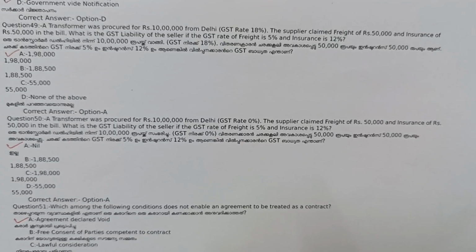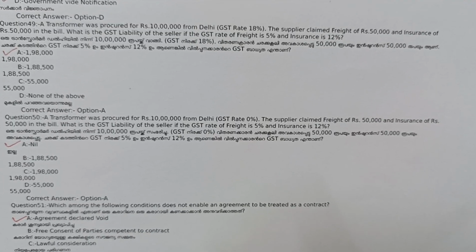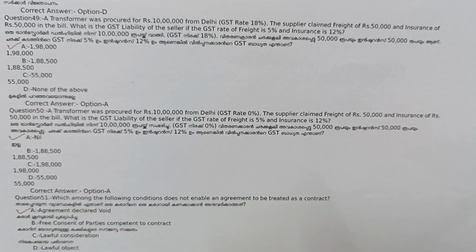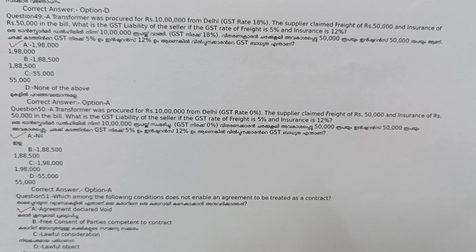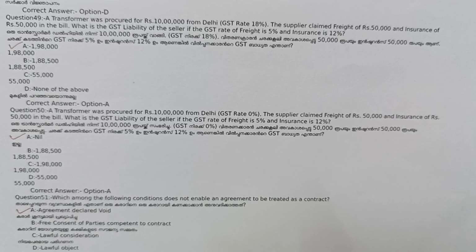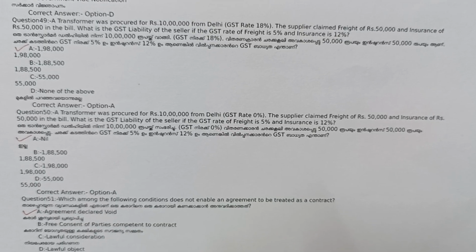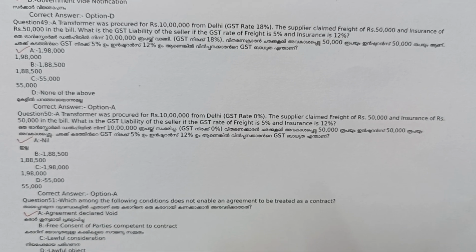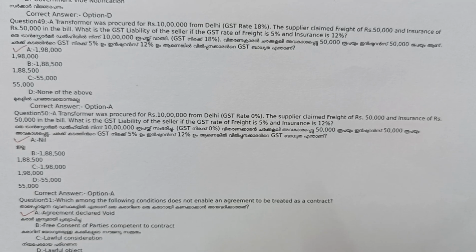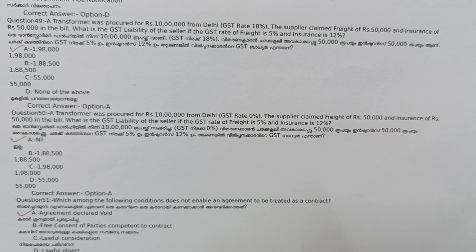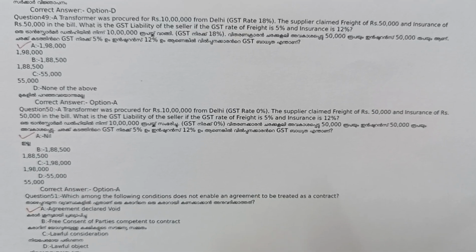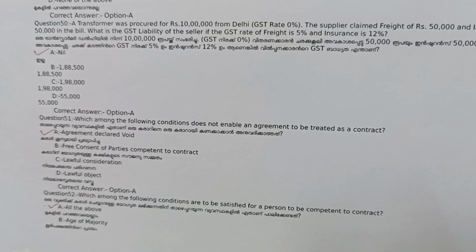Question number 50. A transformer was procured for rupees 10 lakh from Delhi. GST rate 0%. The supplier claimed freight of rupees 50,000 and insurance rupees 50,000 in the bill. What is the GST liability of the seller if the GST rate of freight is 5% and insurance is 12%? Answer nil.